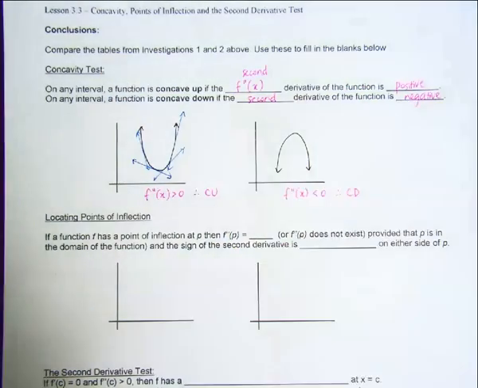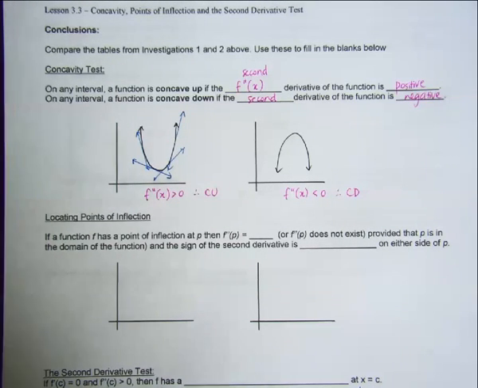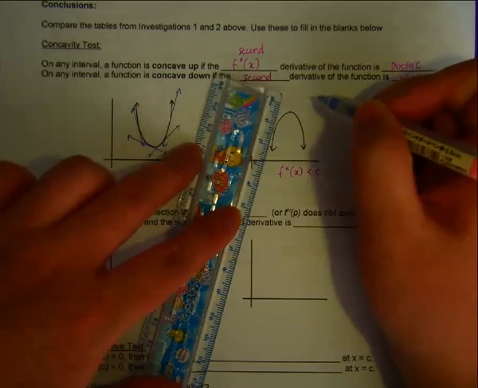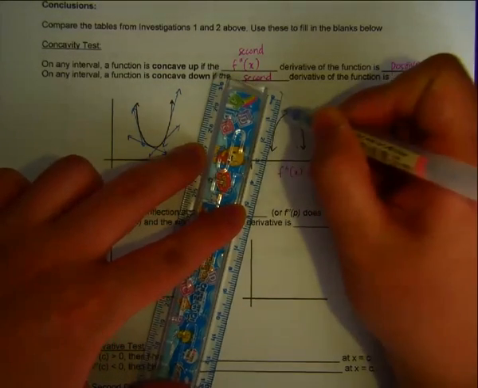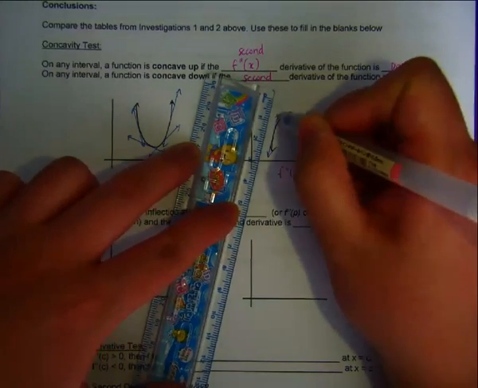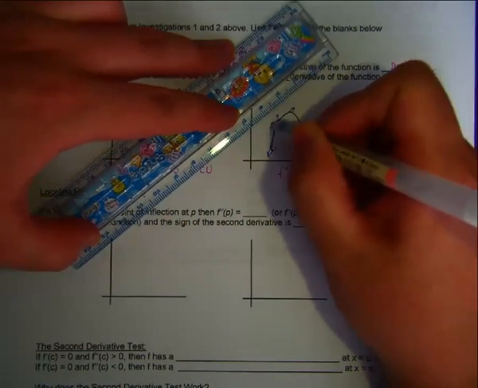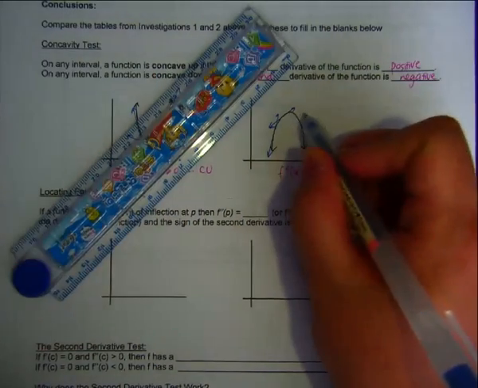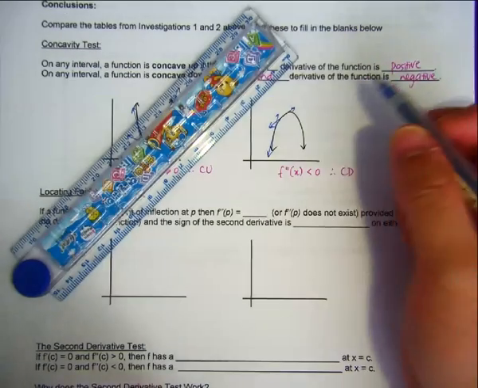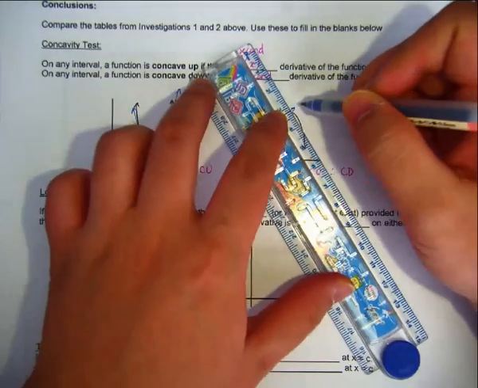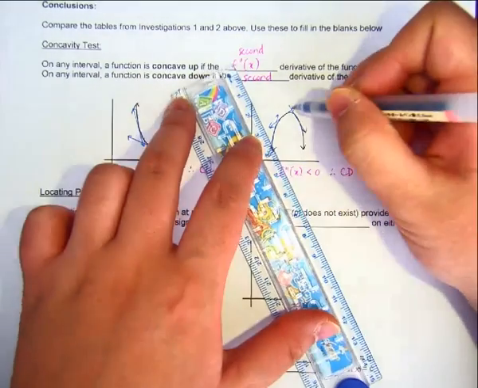So when this happens, our function is concave up, and the second derivative is positive. And then let's do the same thing for the concave down function. We can see that the slopes of the tangents start out positive, and then at the local maximum, it will be 0. And then the slopes will turn into negatives.